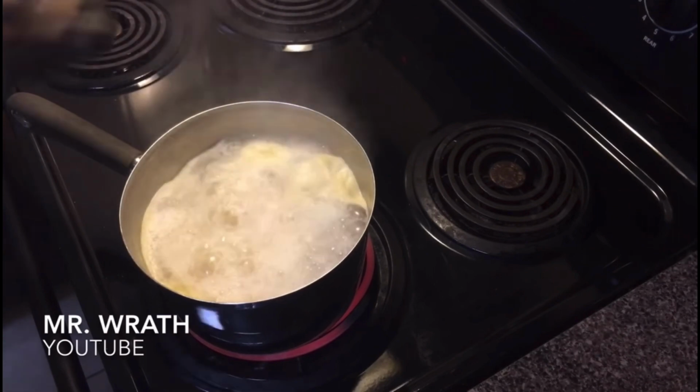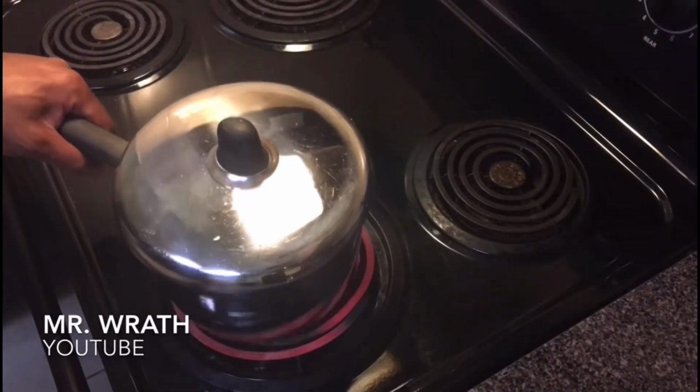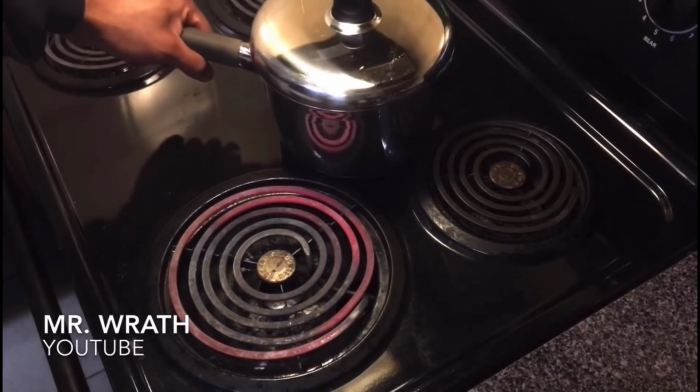When the water is boiling a lot with the egg and the noodles, we are going to put the lid on and put it aside for 1 minute 30 seconds.